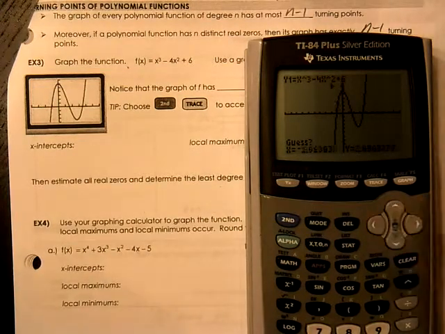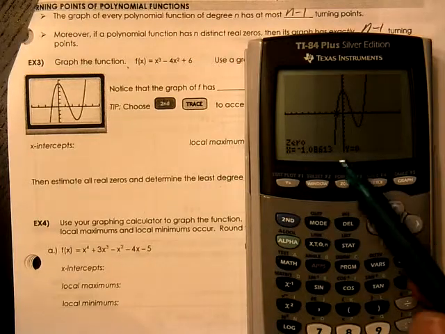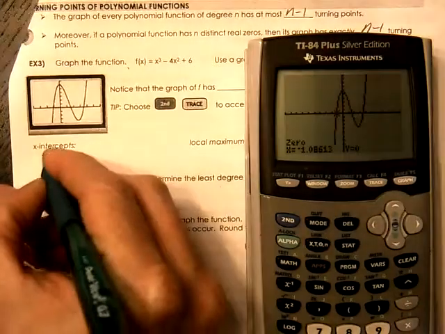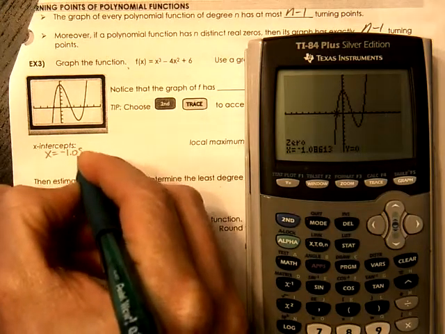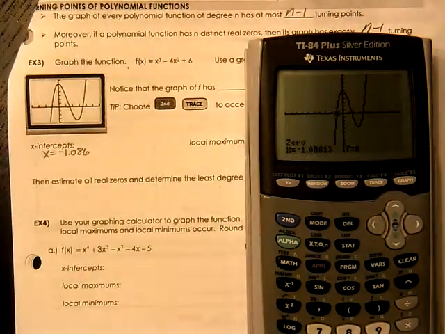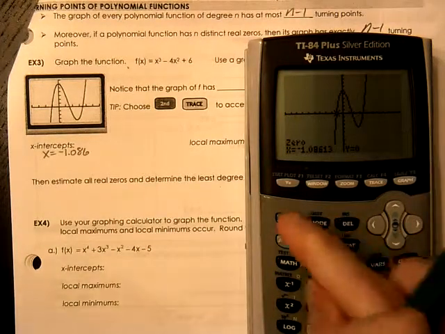Or just to make things safe, you can always get as close as you can and hit enter. So that gives us one of the zeros to be negative 1.086. To look for the second 0, we're going to do the exact same thing.